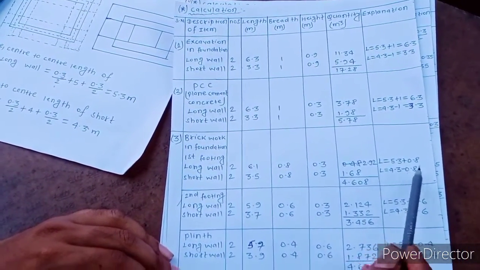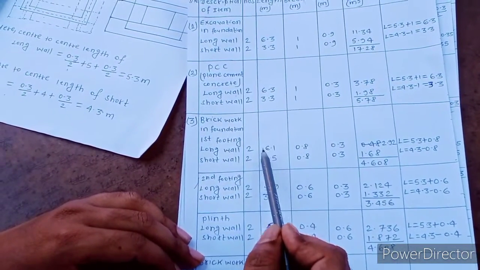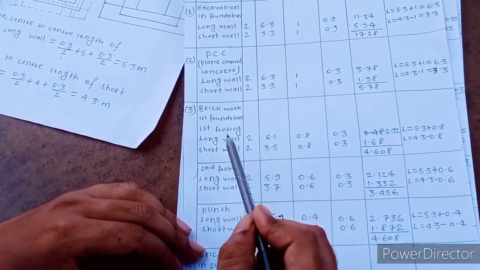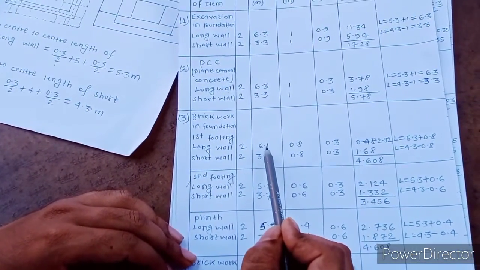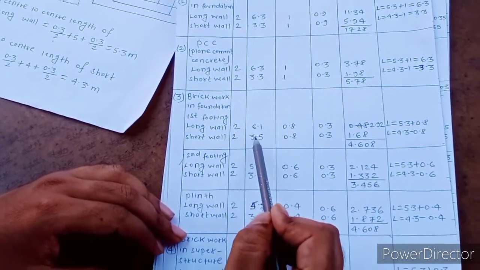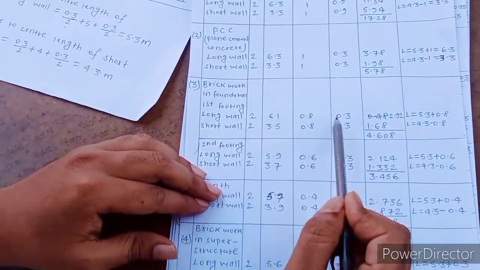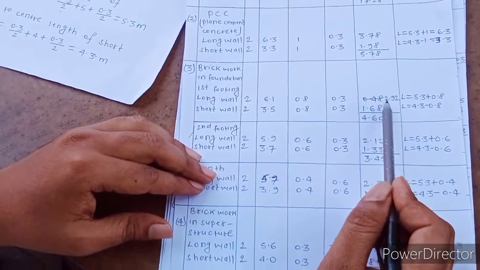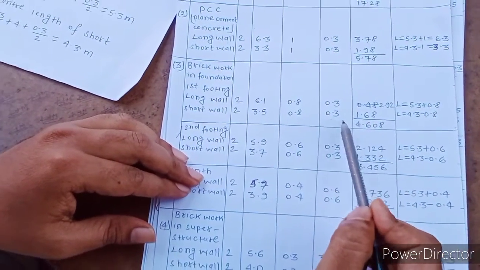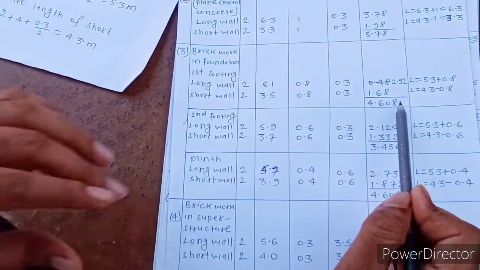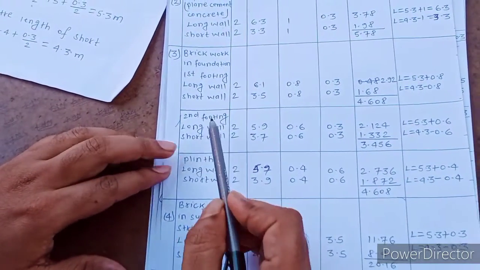So we are getting the length of this brickwork for the first footing as 6.1 meter for the long wall and 3.5 meter for the short wall. After multiplying these quantities, we get 2.92 for the long wall and 1.68 meter cube for the short wall, altogether 4.6 quantity for brickwork for the first footing.